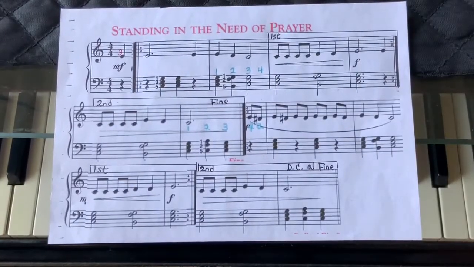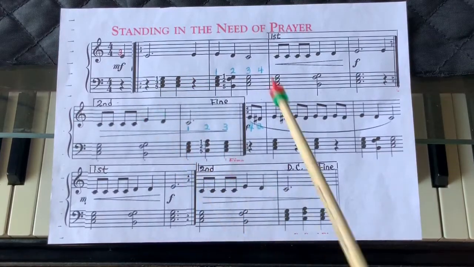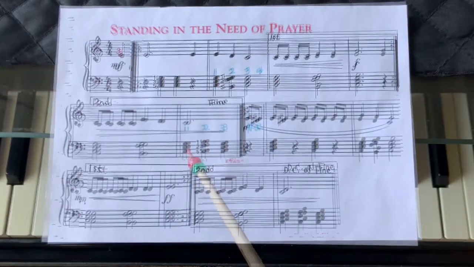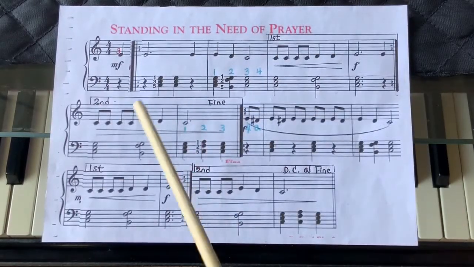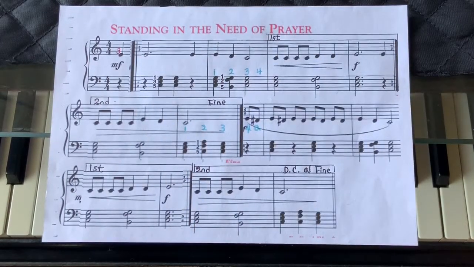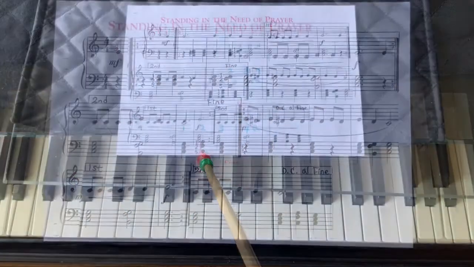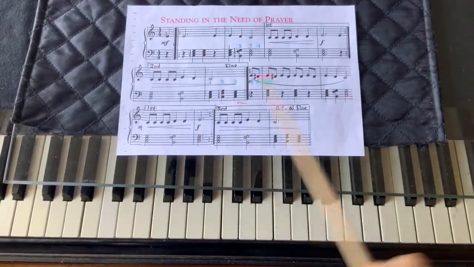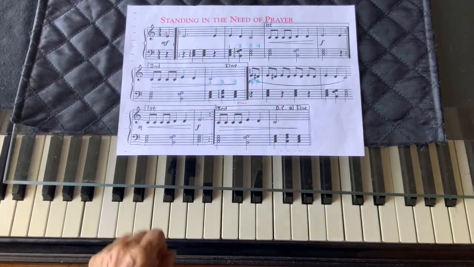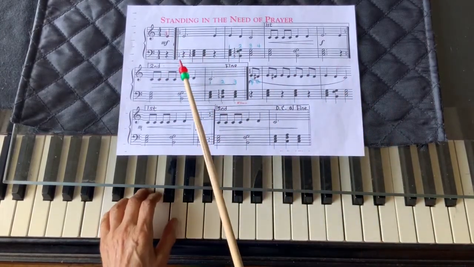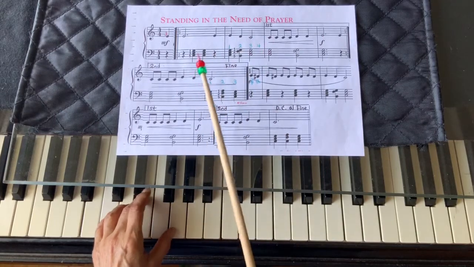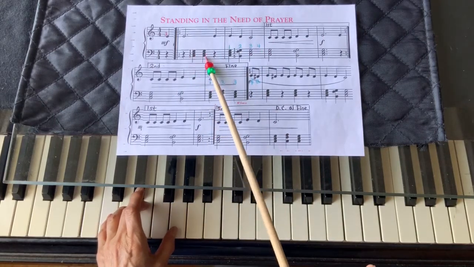We will do "Standing in the Need of Prayer." It is more of a review of what we have done. Tonic, dominant seventh, and subdominant. Go through the left hand part or the chord. So don't worry about the rest sign. You just touch the chord.